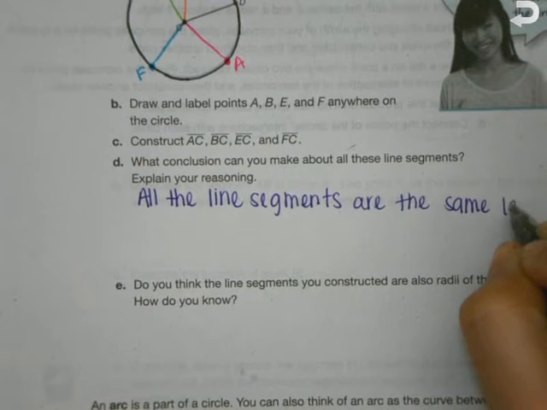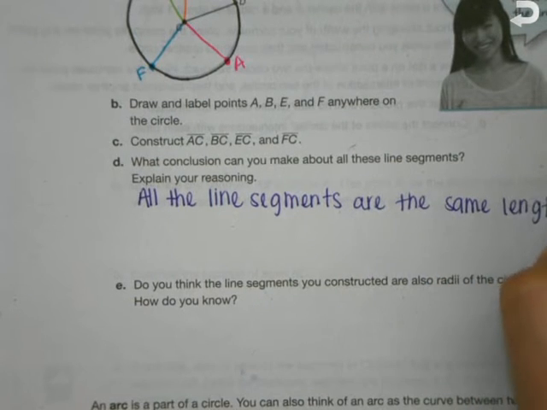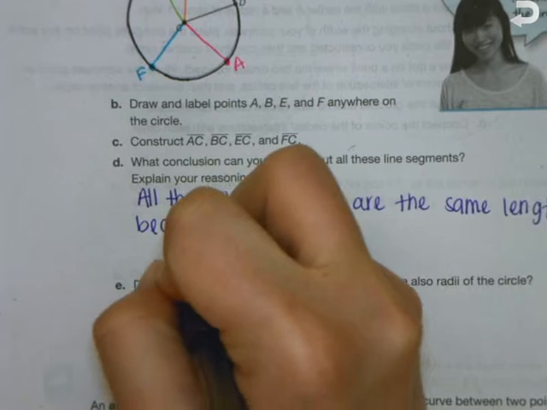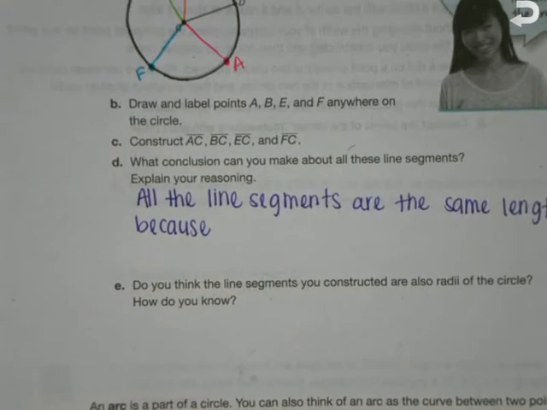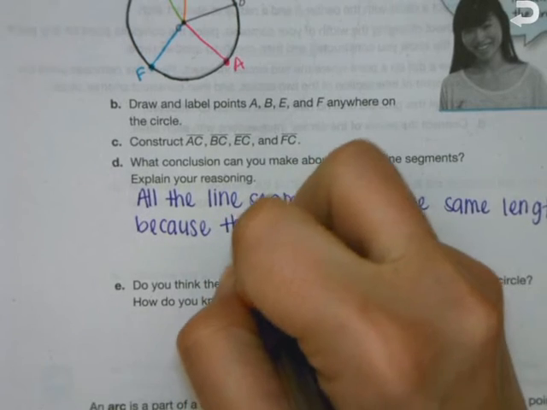How do you know that they're all equal to CD? Because we made a circle and CD is the radius of the circle. So they all have the same distance from the center, right?